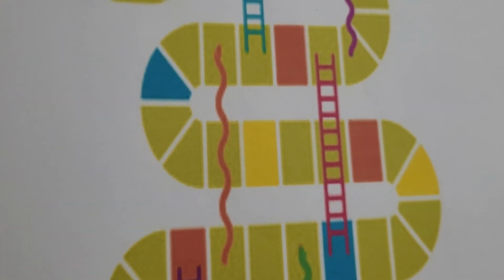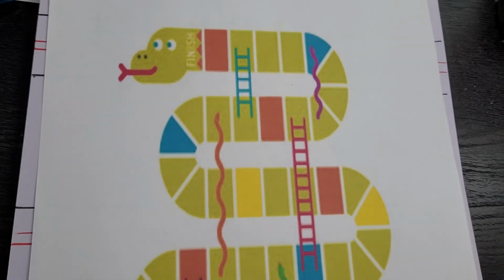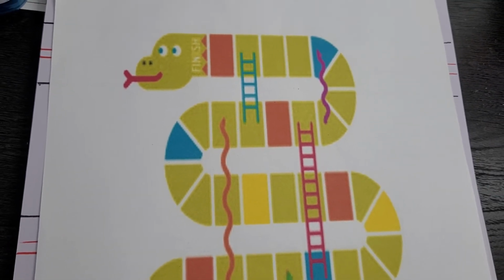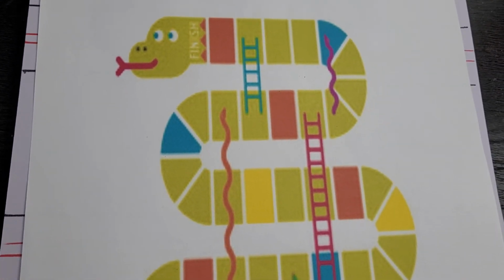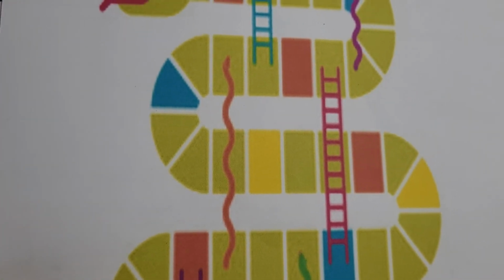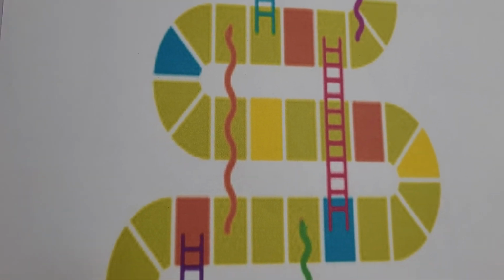So I got this picture. It's a game of snake and ladder. Do you remember the game Snake and Ladder? I love this game. I'm crazy about this game. I tried to design a game for our class to play.